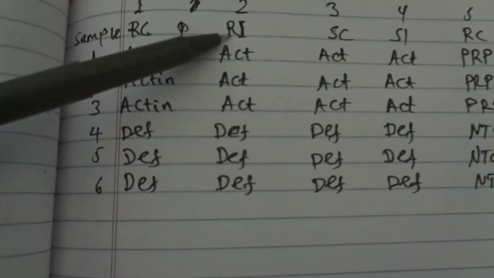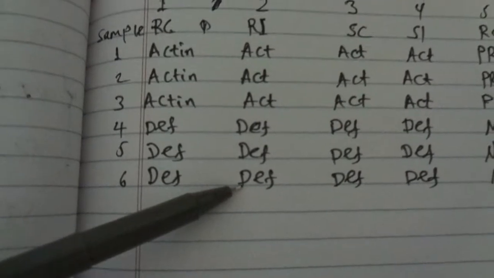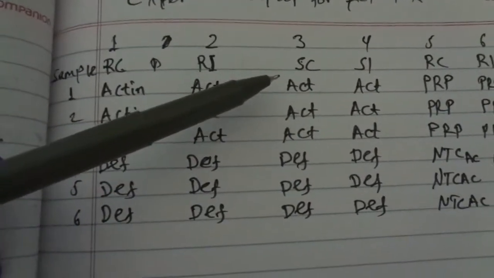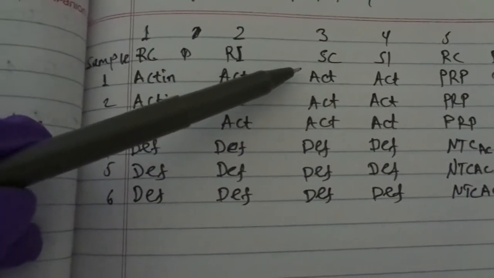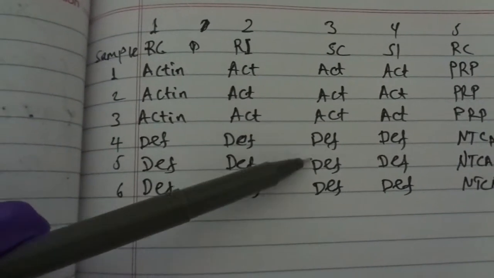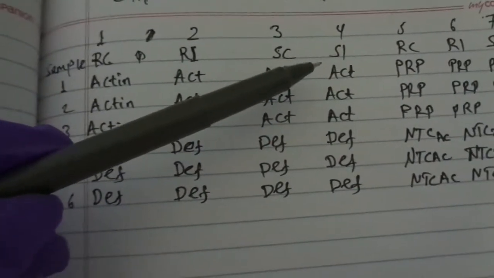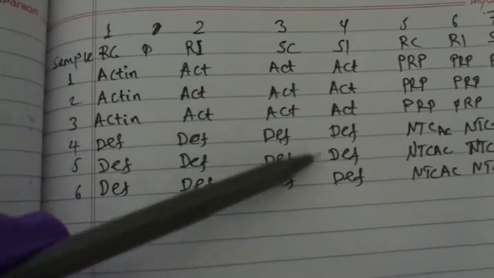Defensin gene, and also for the resistance inoculated sample there are 3 replications here. Also for susceptible control there are 3 replications, and as well susceptible infected there are 3 replications.